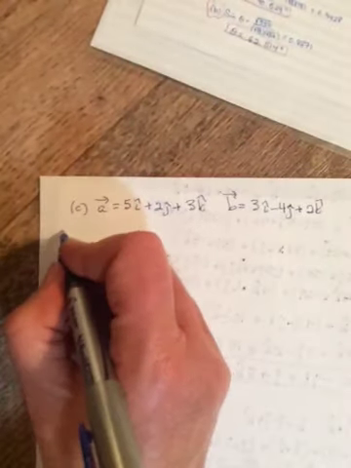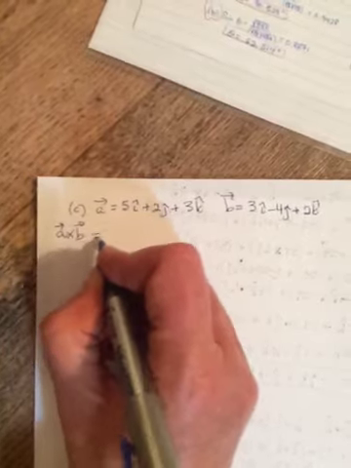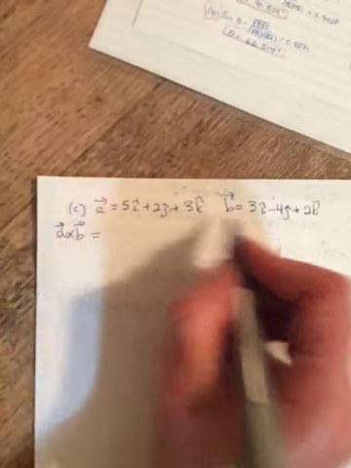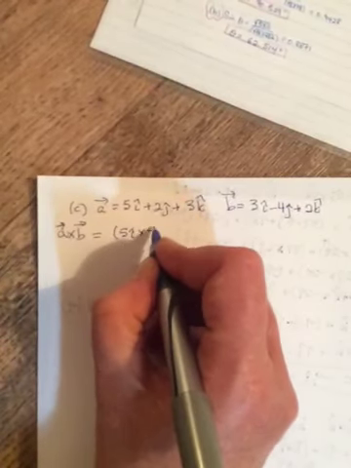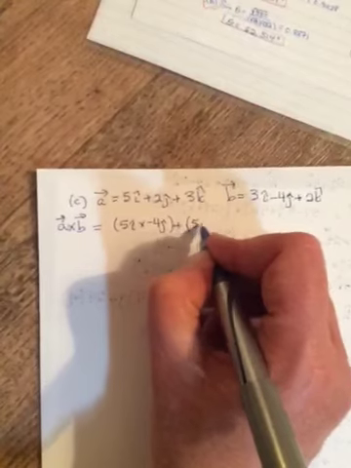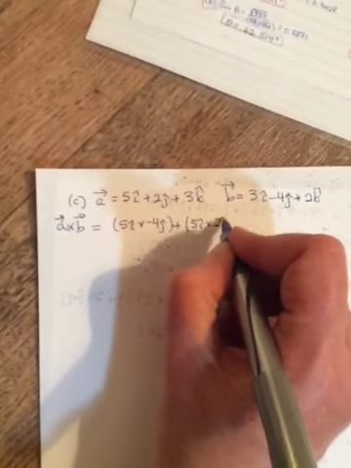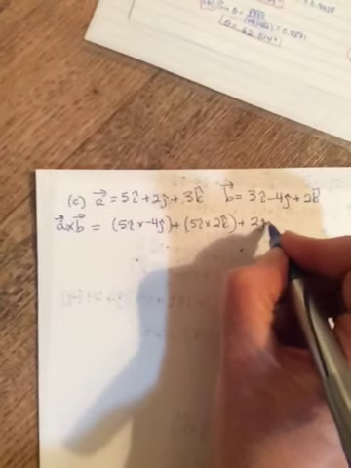All right, so A cross B. I'm going to run out of time. So again, the i cross i will go, so the first one will be 5i cross negative 4j. And the second one will be 5i cross 2k. For the j's, 2j cross 3.